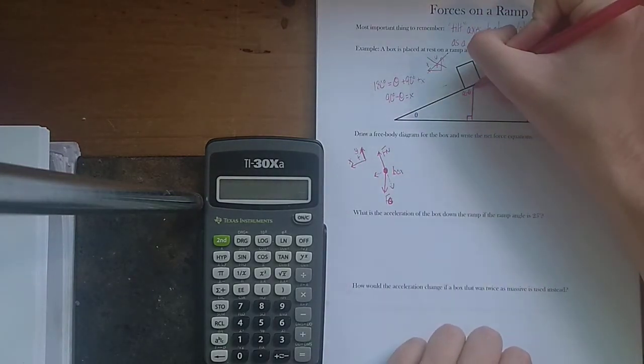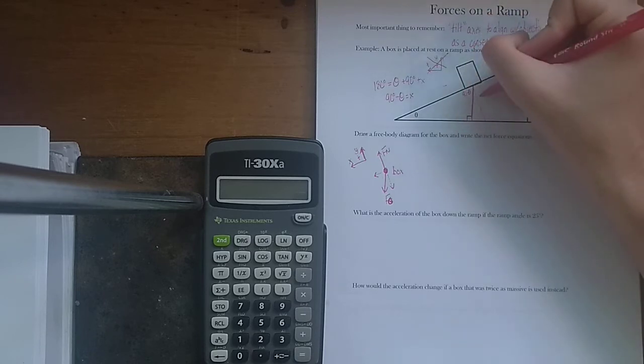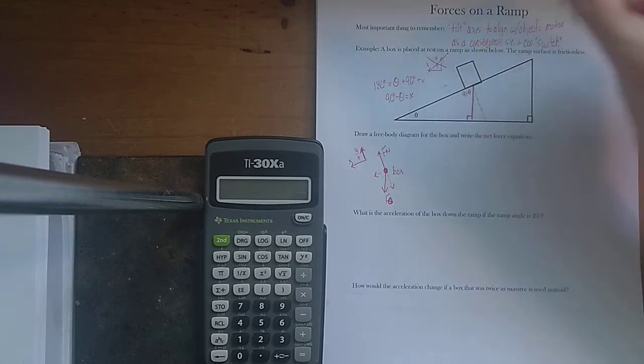I'm going to draw in a dotted line now, and that dotted line is going to be perpendicular to our ramp surface, like this. And if that dotted line is perpendicular to our ramp surface, that means that this whole angle from the ramp surface to this perpendicular line must be 90 degrees. Which means, if this is 90 minus theta, how much is this right here?